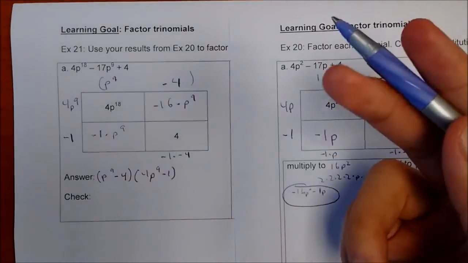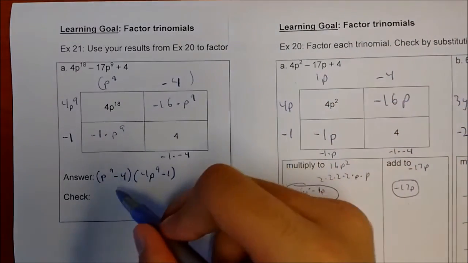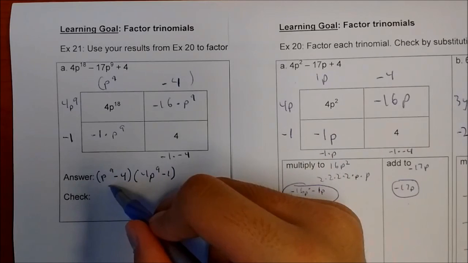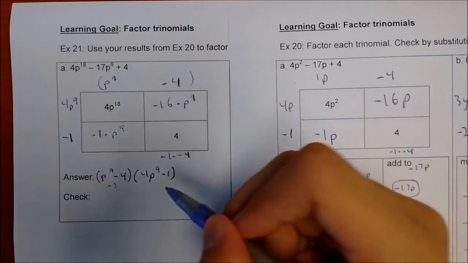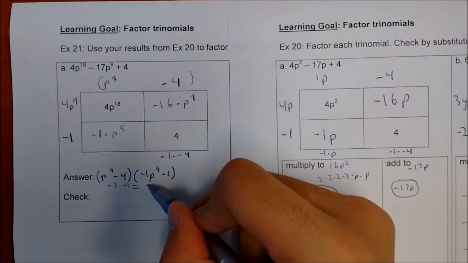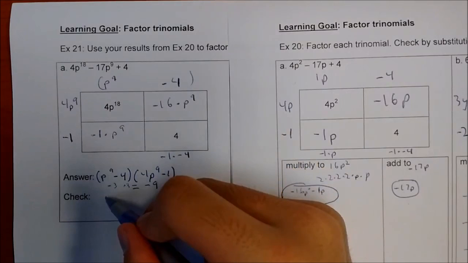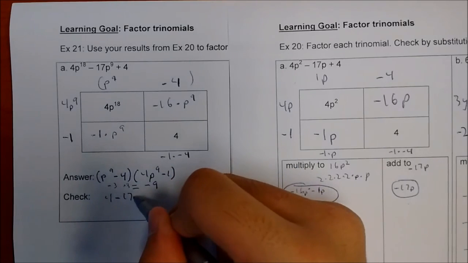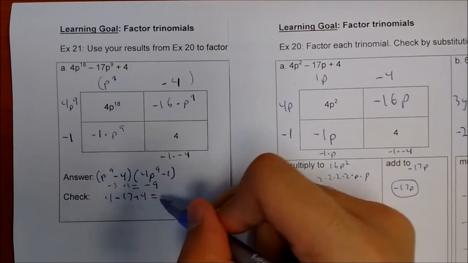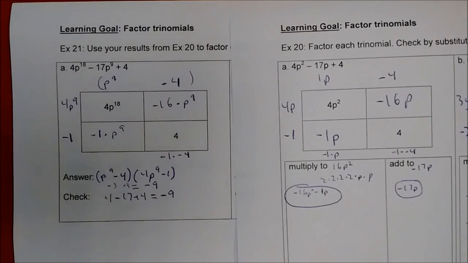And to check our work, we're still going to use 1 here because if we use 2, 2 to the 18th is very large. So 1 minus 4 is still negative 3, because 1 to the 9th is still 1. And 4 minus 1 is 3, so negative 3 times 3 is equal to negative 9. And the same thing at the top, 4 minus 17 plus 4 is also equal to negative 9. So we can be reasonably sure that our factoring is correct here.